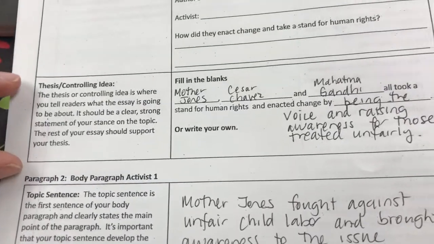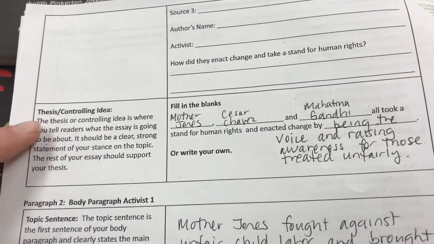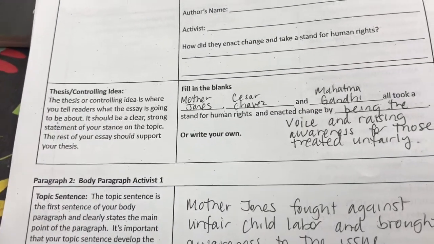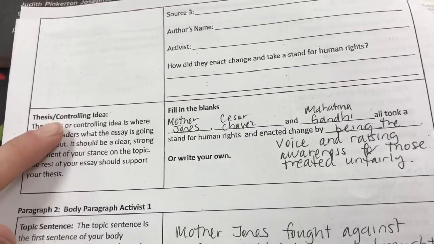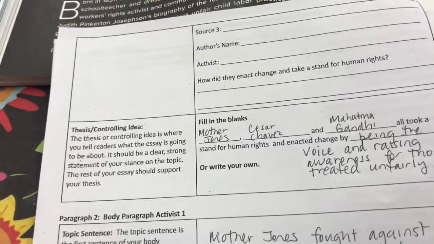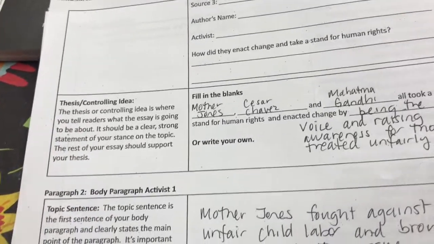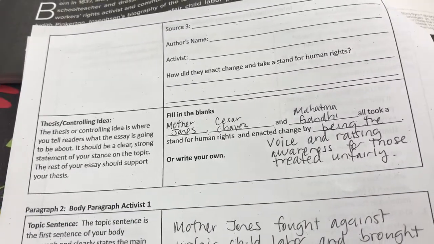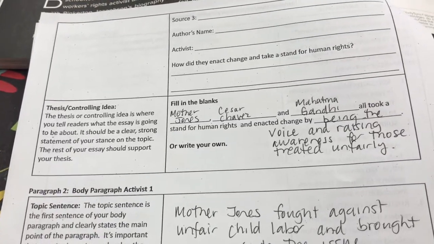That is going to take you to your thesis or your controlling idea, okay? You're going to hear both of those words because when you do your writing prompt on iLearn, if you have an informative prompt, then they're going to use the word controlling idea, and that's automatically going to trigger in your mind, okay, that's my thesis statement. That's basically, I'm telling readers in a very clear, concise sentence what this paper is going to be about.